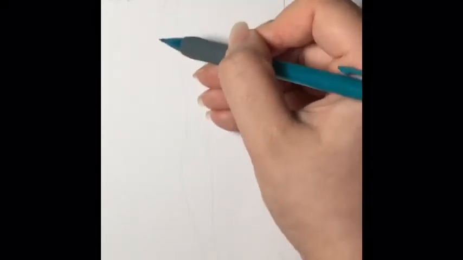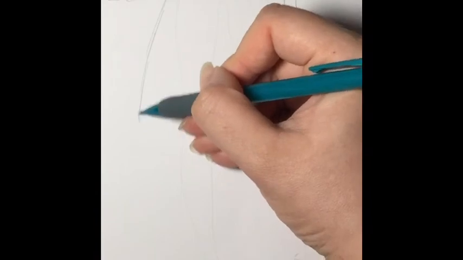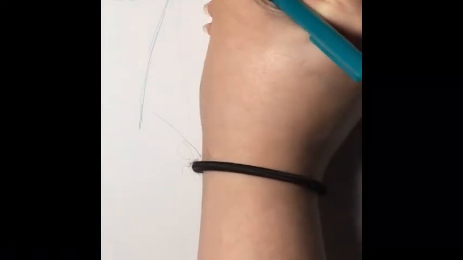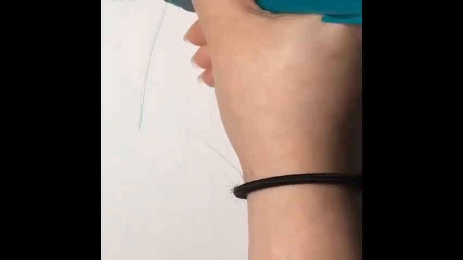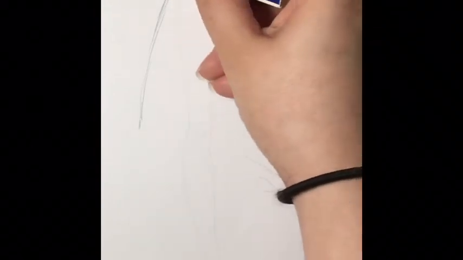So I'm going to make this skirt go out, because it is a fuller skirt. It kind of goes to the knees. It has almost like a bell shape because it's so full.